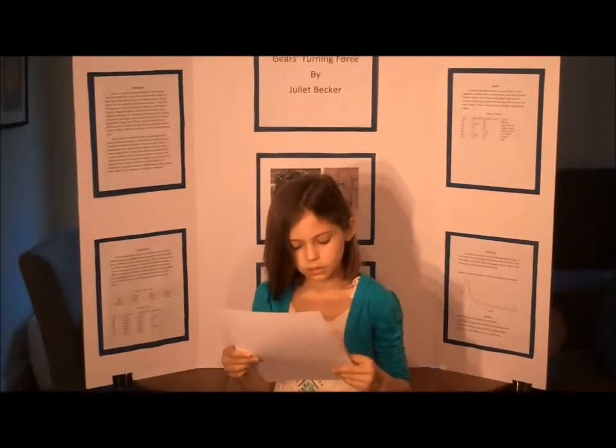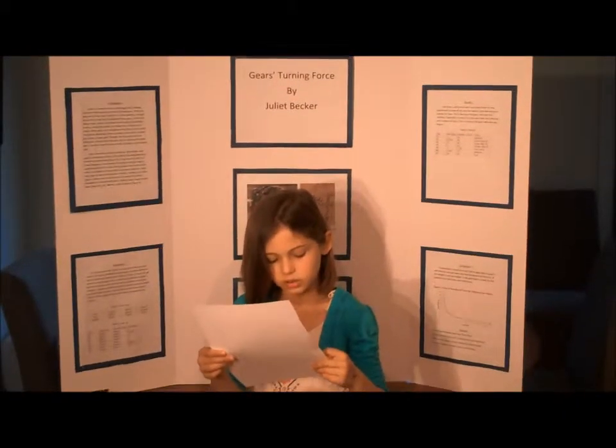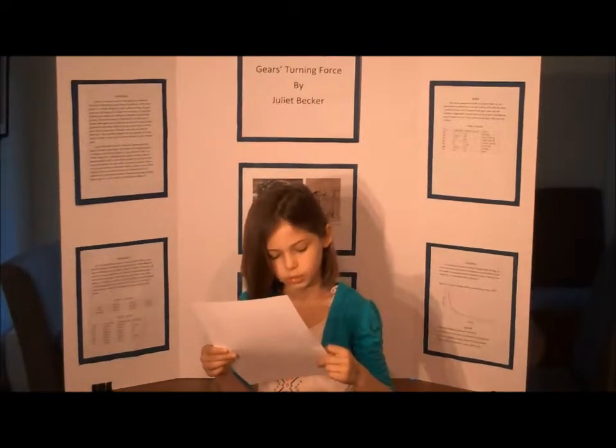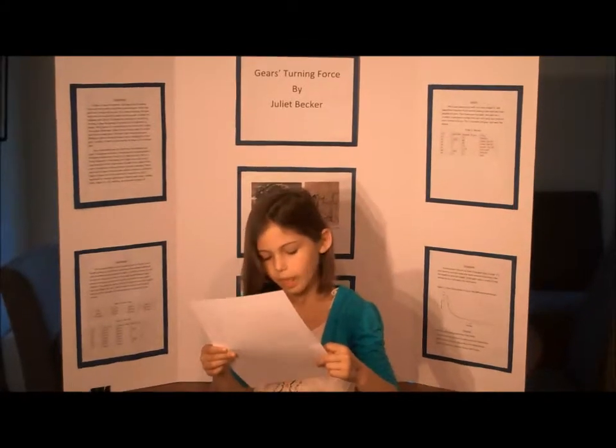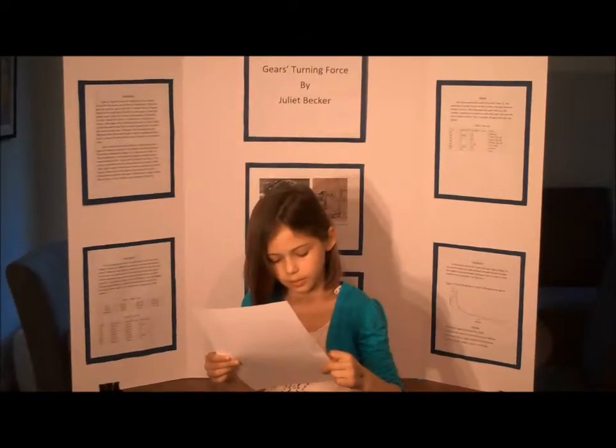Conclusion. In conclusion, I found out that if the gear ratio is large, it's very hard to turn but takes the least amount of turns to raise the weight to the test height. If the gear ratio is small, it's the easiest to turn but takes the most turns.